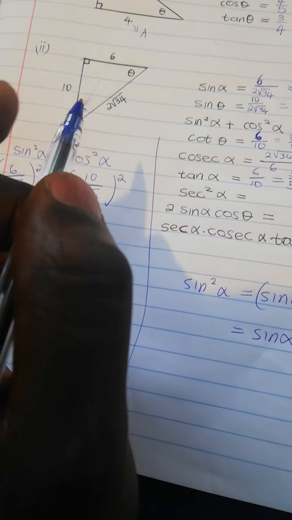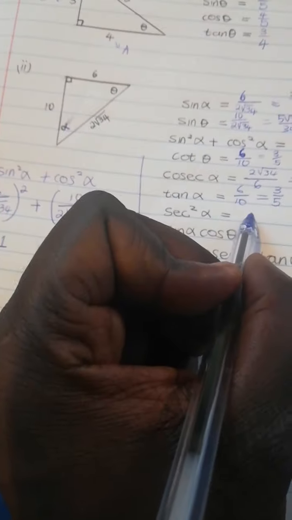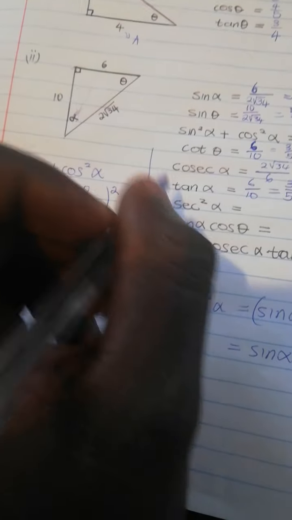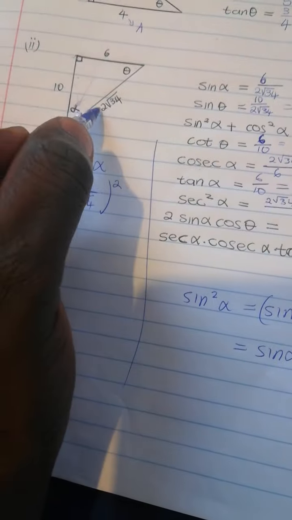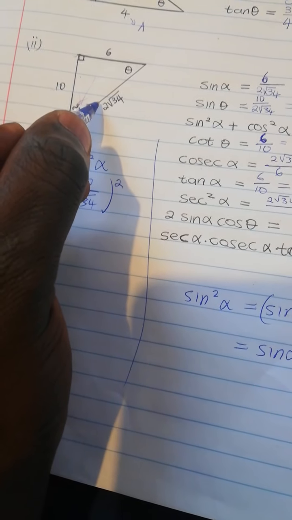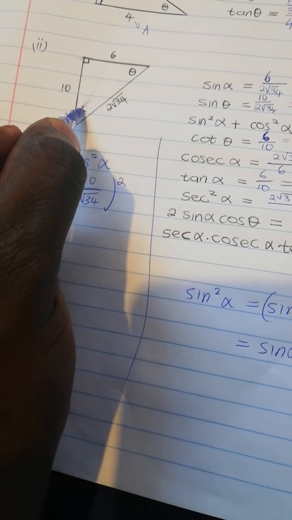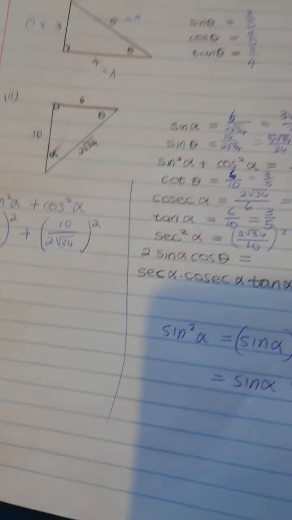Sec is a reciprocal of cos. So cos is adjacent over hypotenuse. So sec squared will be the hypotenuse over the adjacent, and then you raise it to the power of 2. So the hypotenuse in this case is 2 square root of 34 over the adjacent side. If I'm standing at alpha, the adjacent side is 10, and then I raise that to the power of 2, then I get the solution.